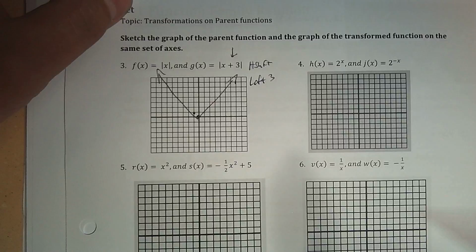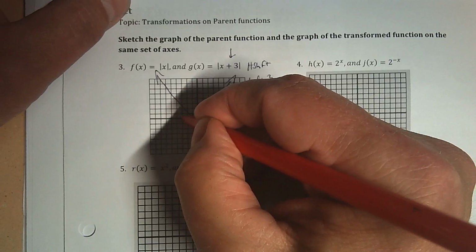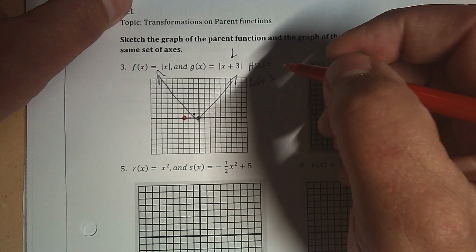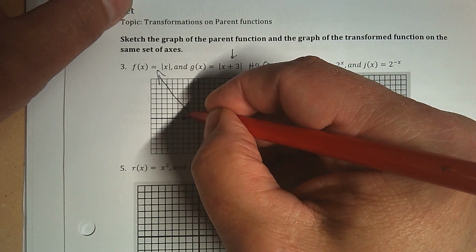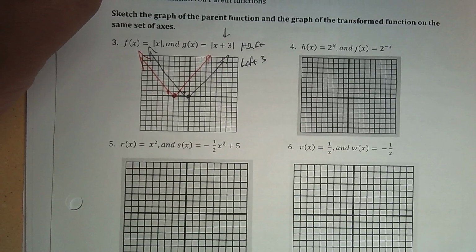So I'm going to take every point, instead of at (0, 0), if I go to the left 3, here we are. And again, take every point and do that, and then draw it over again. And then the black is the parent, and the red is the transformed one.